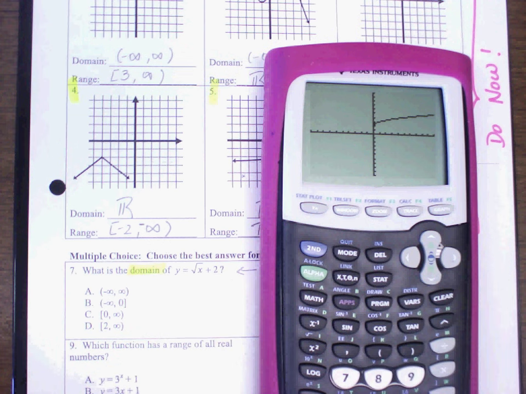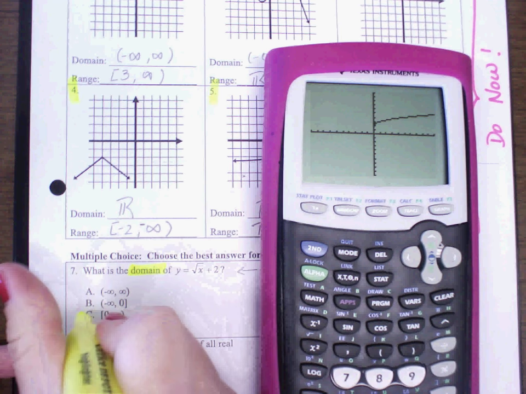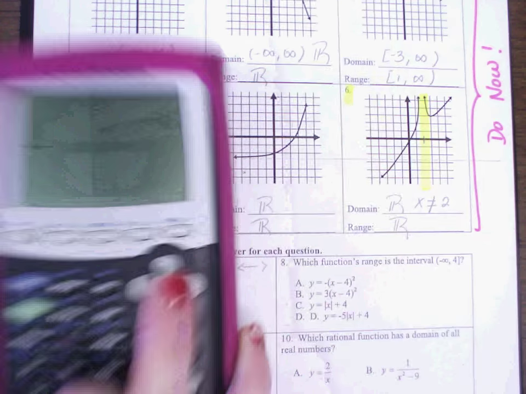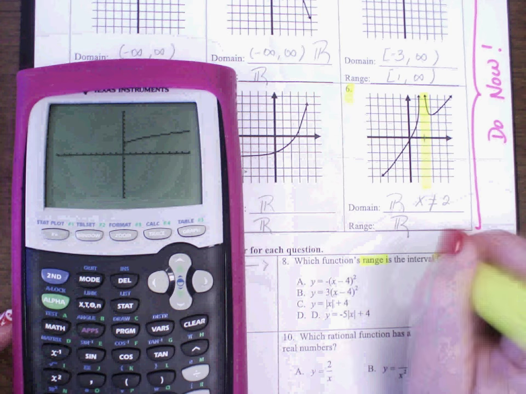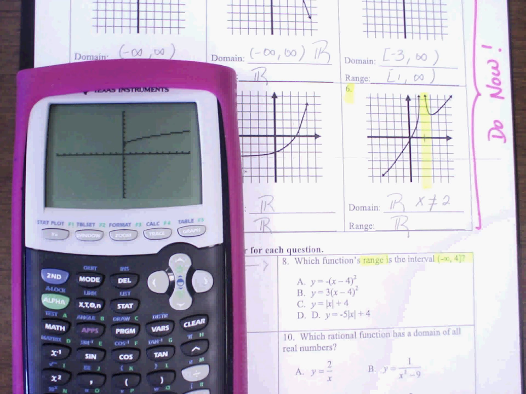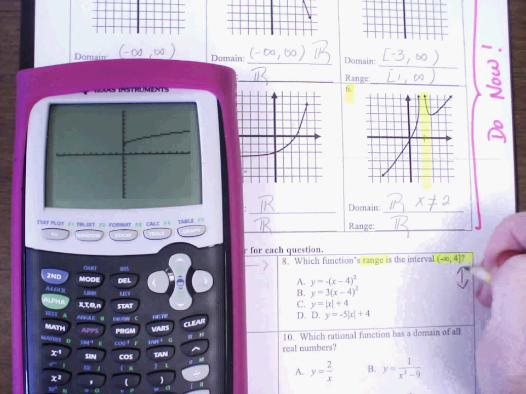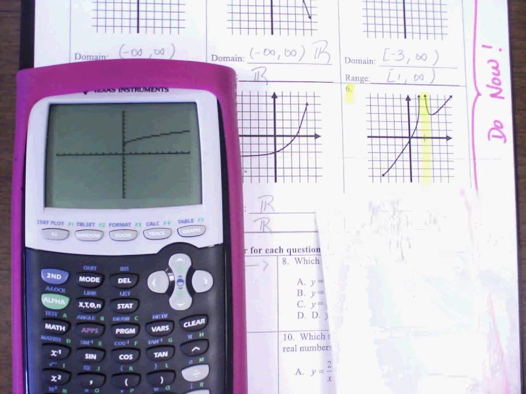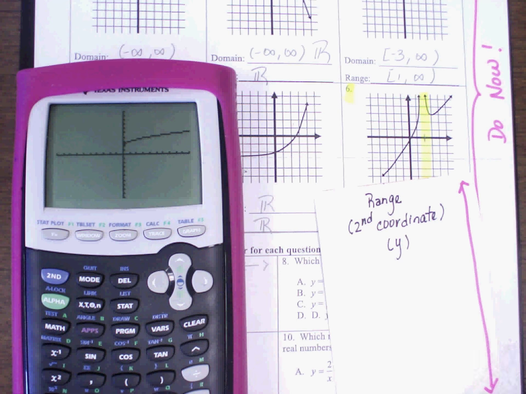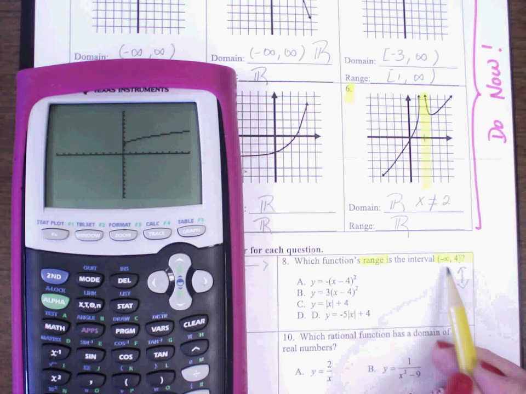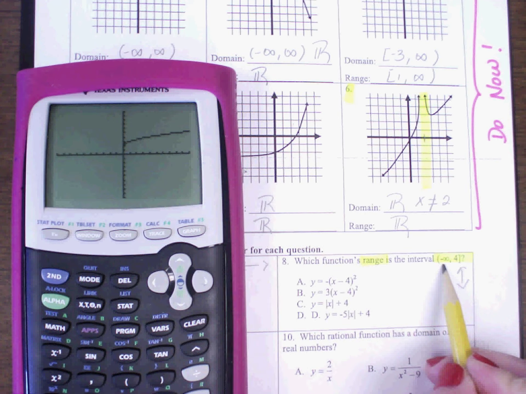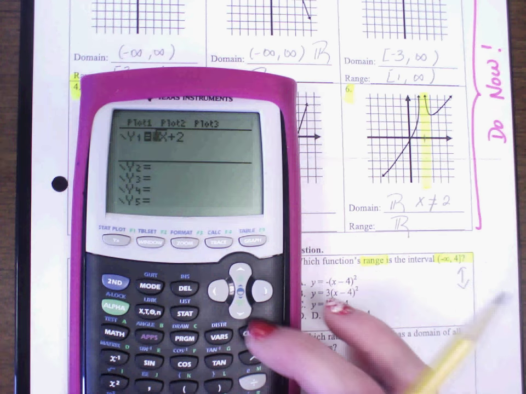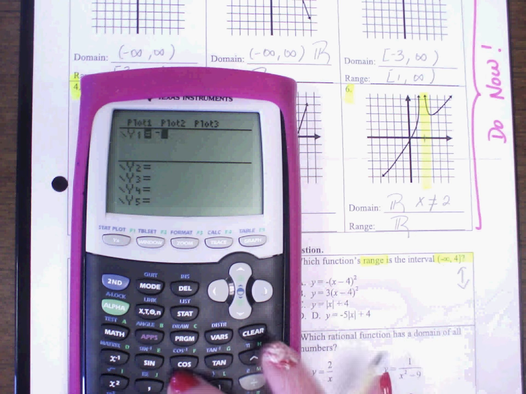All right, let's do number 8. On number 8, I'm looking for the range. So that would be up and down. So that would be these cards over here, the ones that say up and down. All right. So let's see. I'm looking for a range of negative infinity all the way to 4. So let's start with the first one. Let's go to y equals, clear that out. Negative parentheses x minus 4, and then close the parentheses and put that square. This is where you put the square, right there.